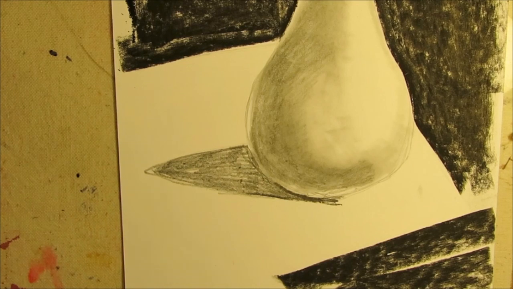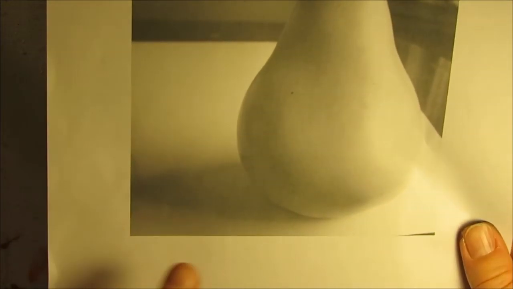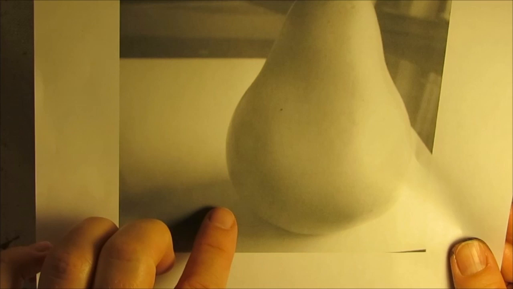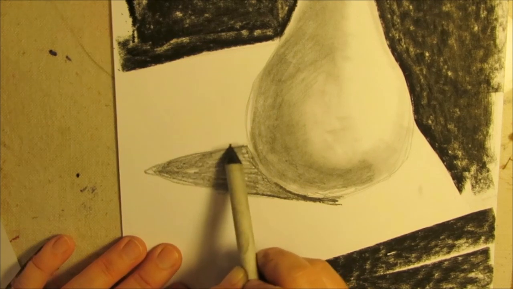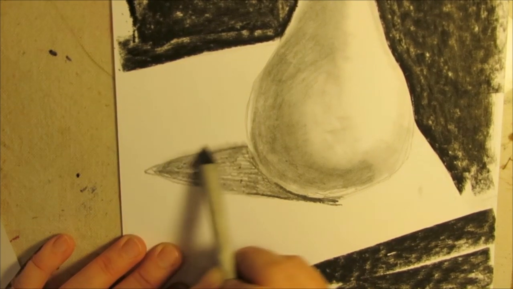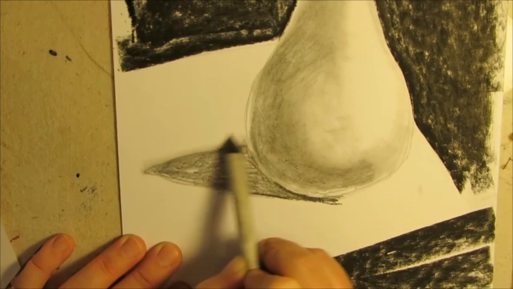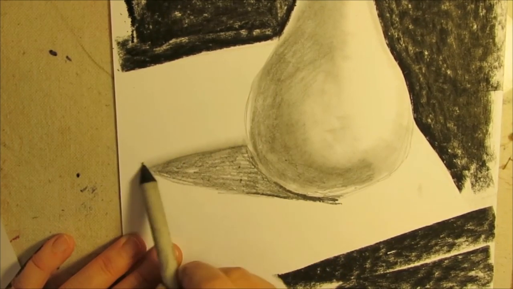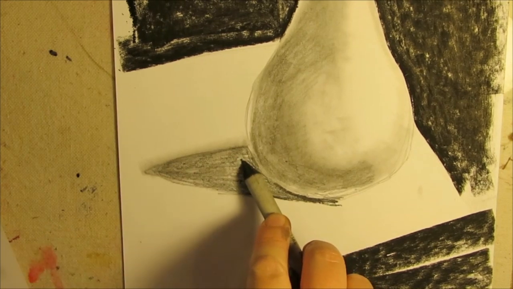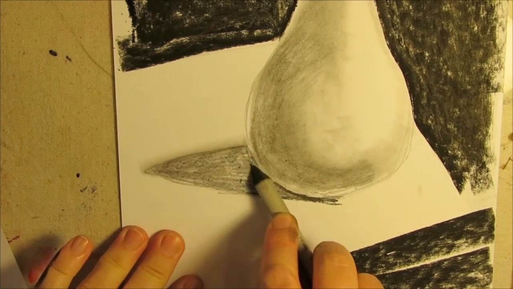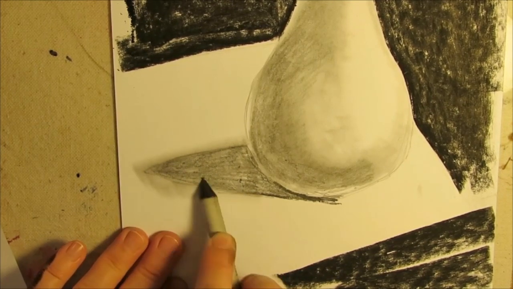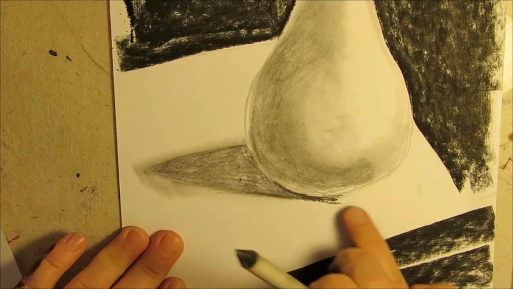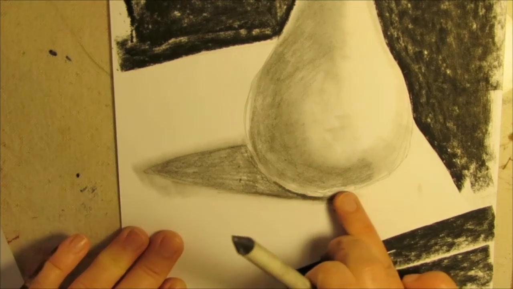Okay, so again, if I look at my reference, it is this shape, but then it also fades out again, doesn't it? So I'm going to grab my blender tool, and I really want to get rid of that line because there isn't really a line there. It fades off into the distance, and again I need to pick up some graphite, and then I'm going to mush. Use your finger.